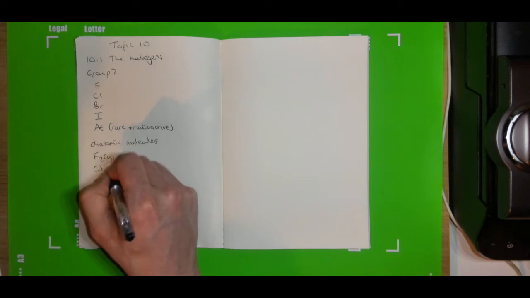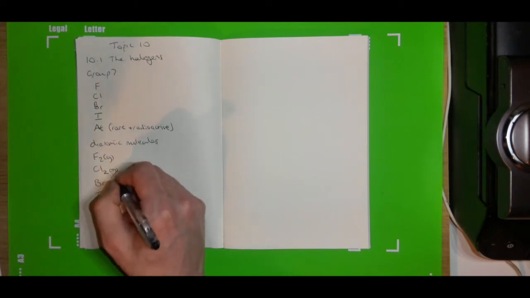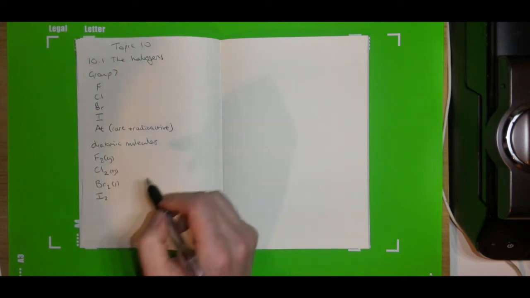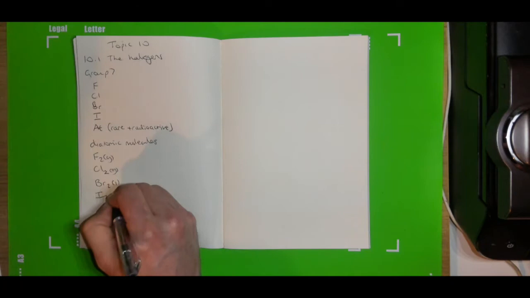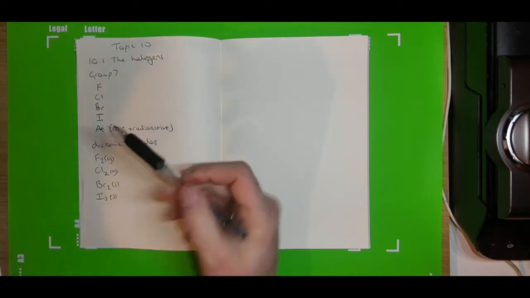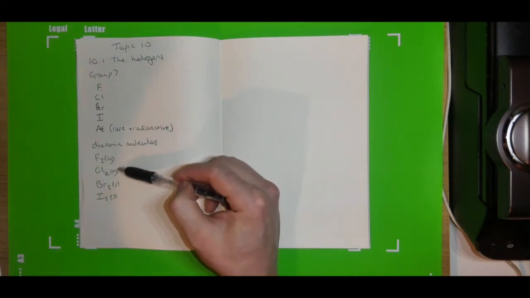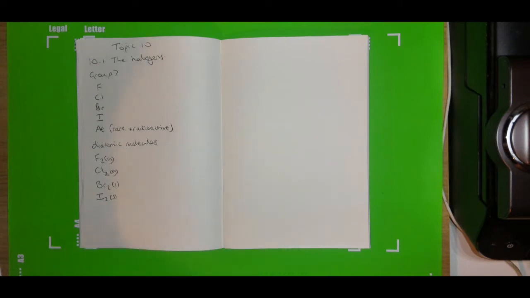Fluorine is a gas, chlorine is a gas, dense gas though. Bromine is a liquid. Bromine is only one of 2 liquid elements on the periodic table, the other one being mercury. And iodine is a solid. You do need to know that. You need to know that they're gases, that's a liquid, and that's a solid. You also need to know the appearance of these as well.